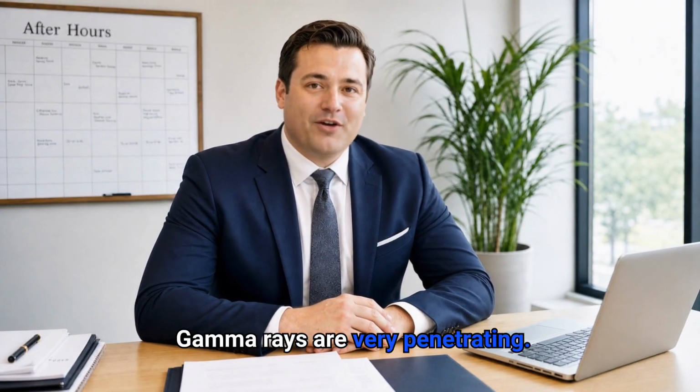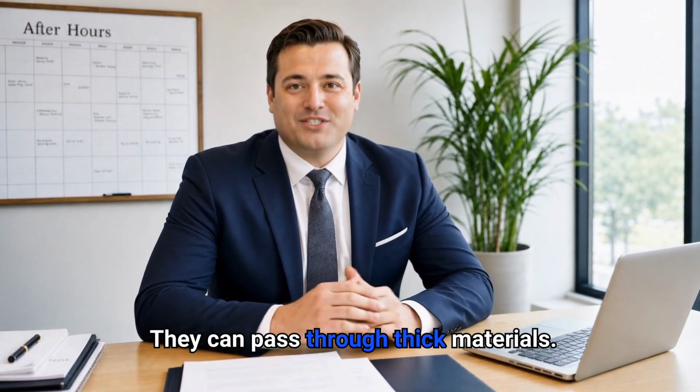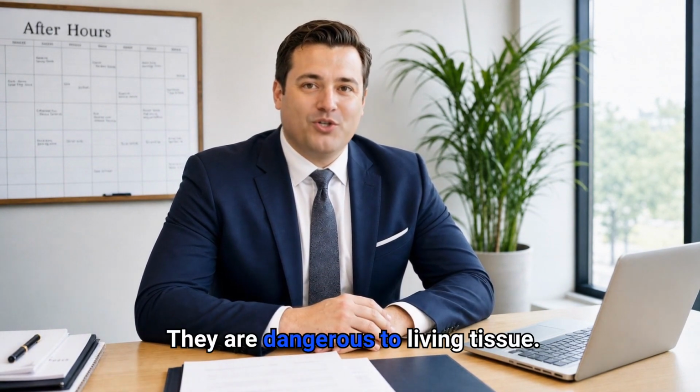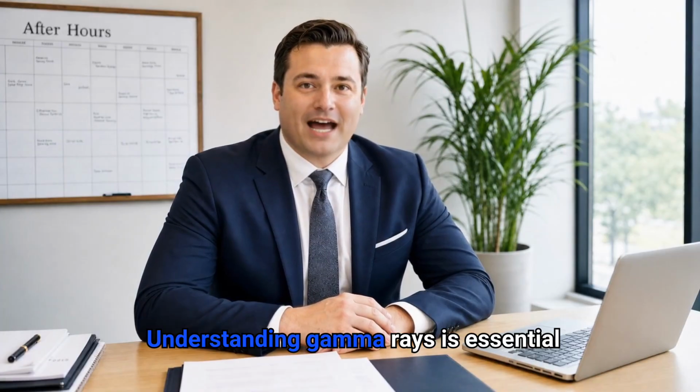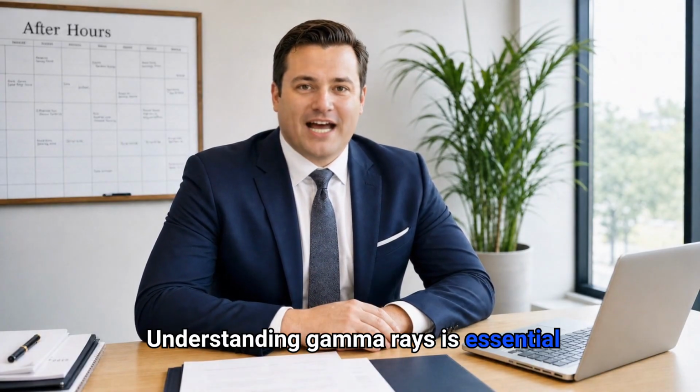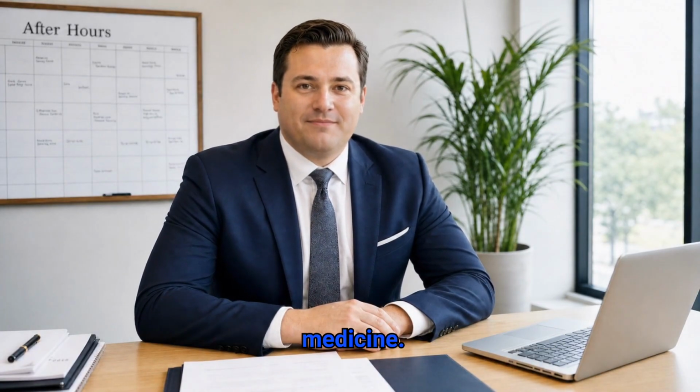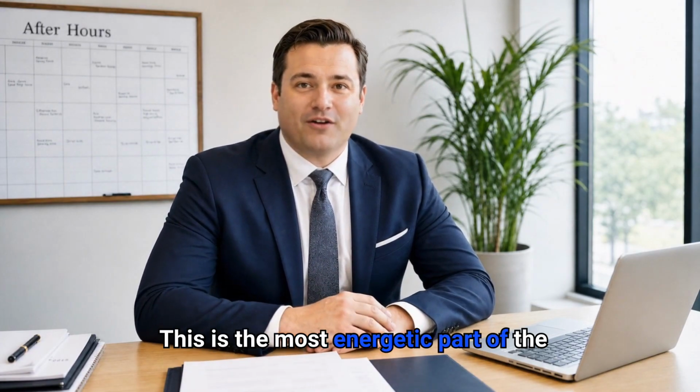Gamma rays are very penetrating. They can pass through thick materials. They are dangerous to living tissue. Understanding gamma rays is essential for understanding nuclear physics and medicine. This is the most energetic part of the spectrum.